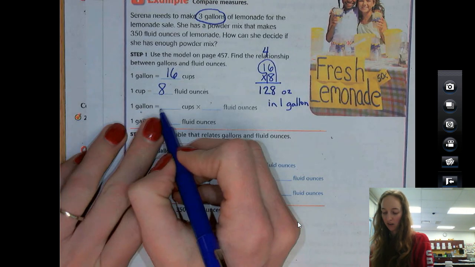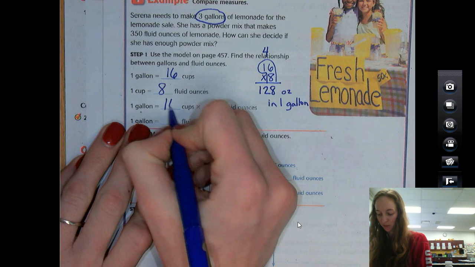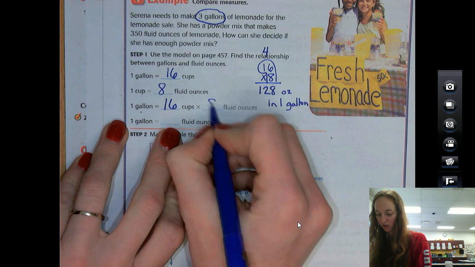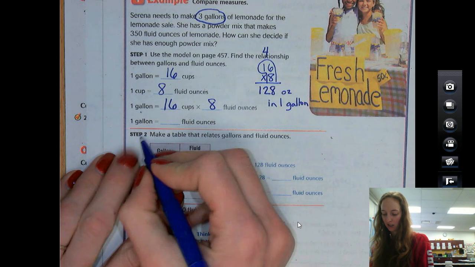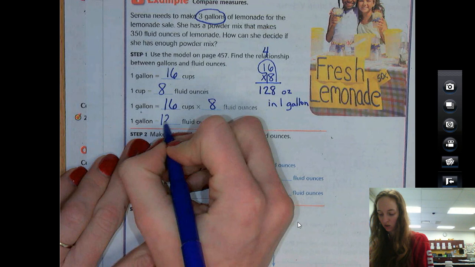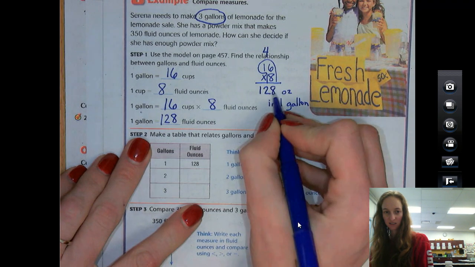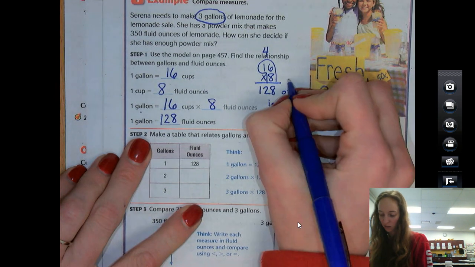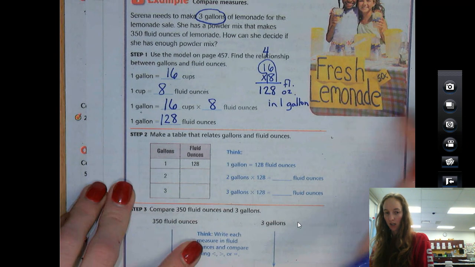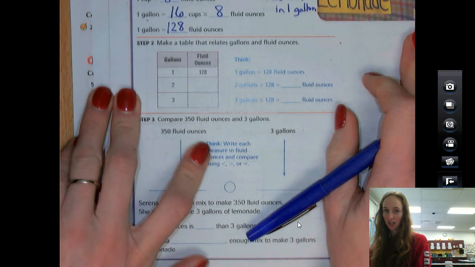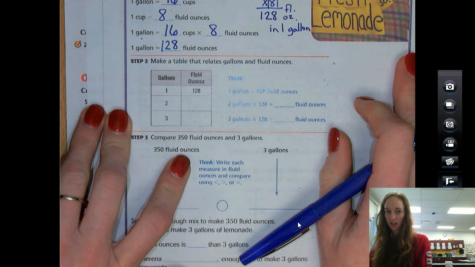So 1 gallon equals 16 cups times 8 fluid ounces. That's what we did right here, isn't it? Okay, so 1 gallon equals 128 fluid ounces. Same thing we got, right? Oops, I forgot to call it fluid ounces. Okay, now I'm not done yet. That's how many is in 1 gallon.